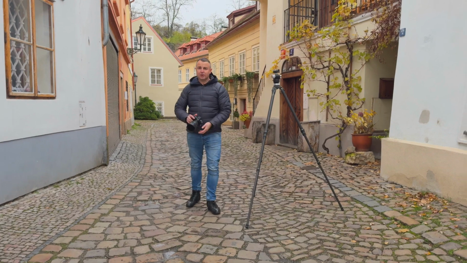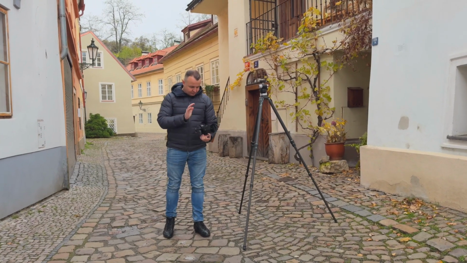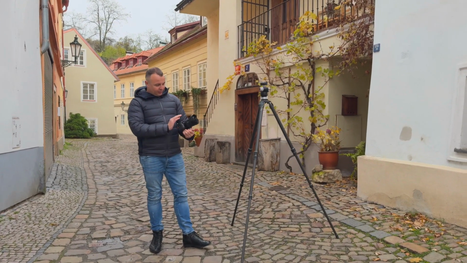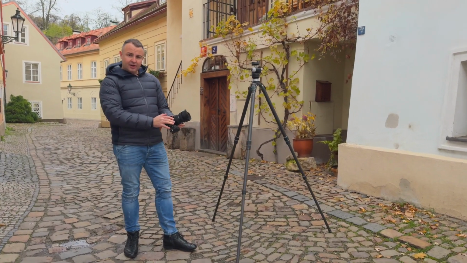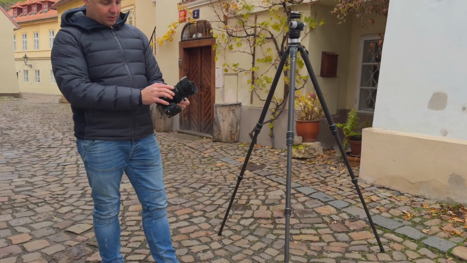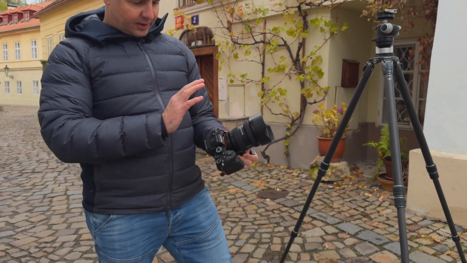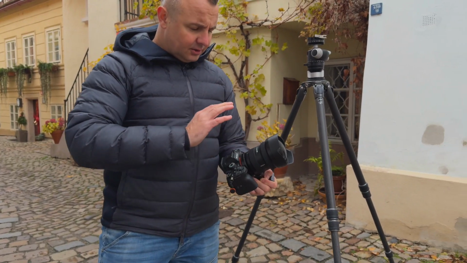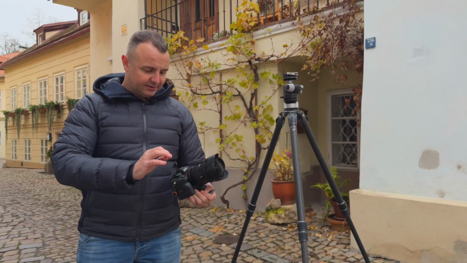In the studio we are talking about ultra wide angle and wide angle lenses. So let's start with ultra wides. I have here a great lens, a Sony 12 to 24 mm, 2.8 aperture. It's real top in its category, amazing.